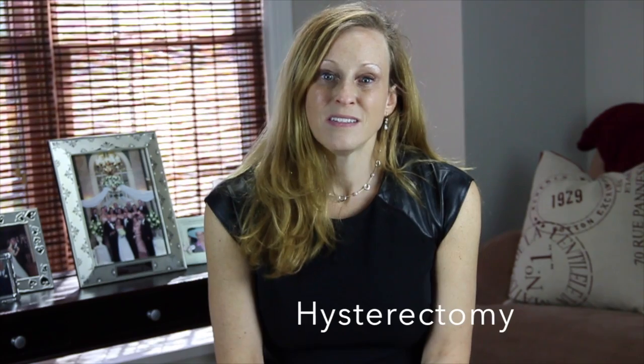Another option is to have the entire uterus removed. This is called a hysterectomy. This is an option for women who are finished having babies and don't want to go through the risk of more fibroids growing. Remember, just because the uterus is removed doesn't mean the ovaries will be removed, so a hysterectomy does not equate to menopause.